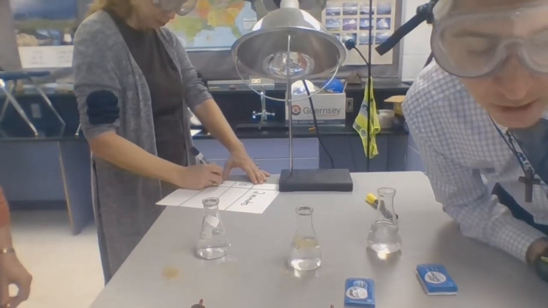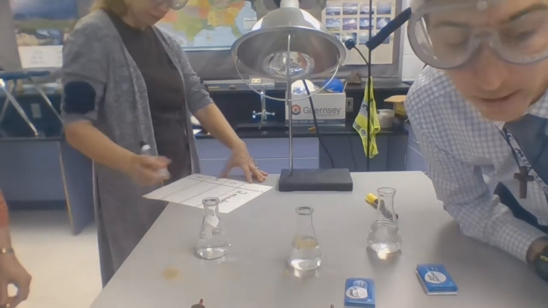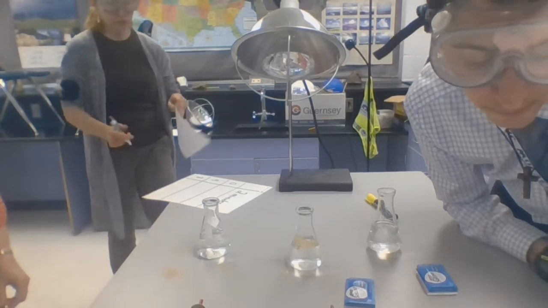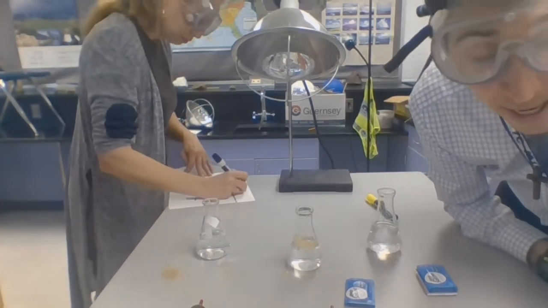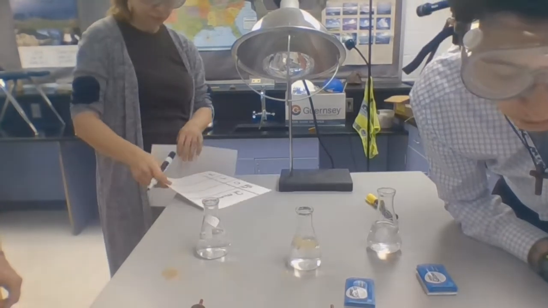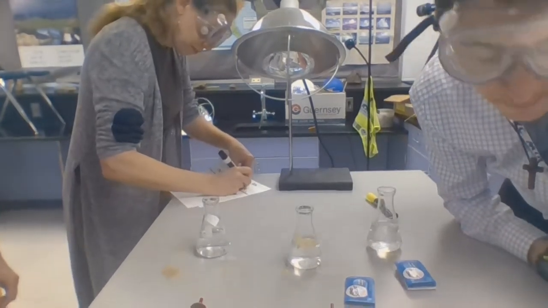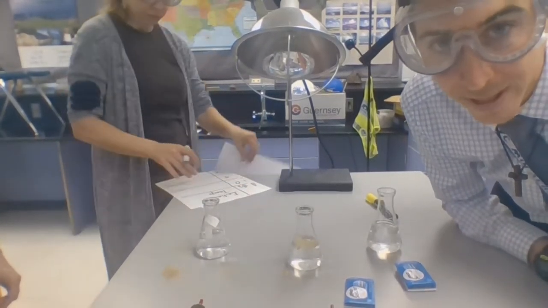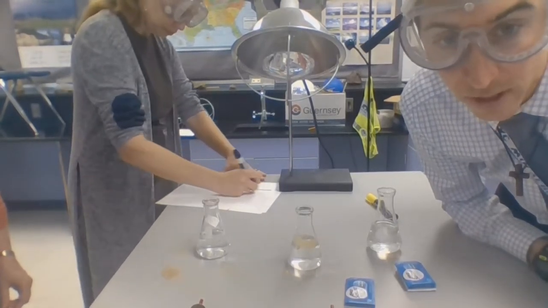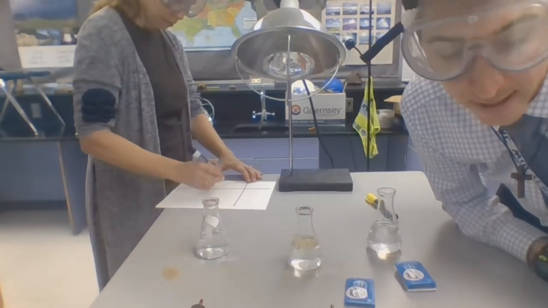So let's read what the question is. Does the concentration of carbon dioxide affect the air temperature in a closed environment? So right now I want you to think about a hypothesis for this question. And we also need to have an independent and dependent variable for this experiment. So for our independent variable, we're going to have the Alka-Seltzer that's going to produce the carbon dioxide, and the dependent is going to be the temperature. Is the temperature going to change? Yes or no? How much will it change if it does change? So that is what your hypothesis should surround. And remember, it should be an if-then statement.